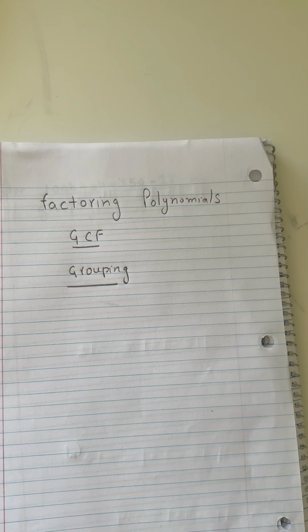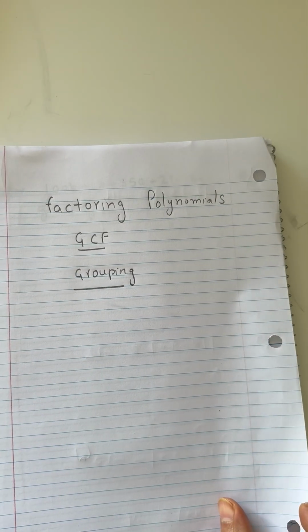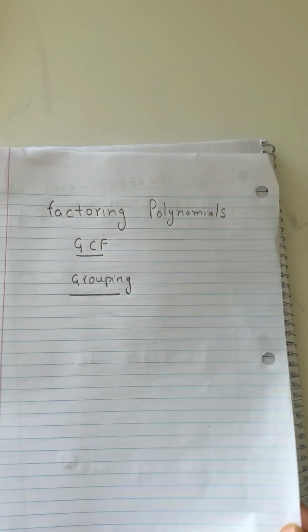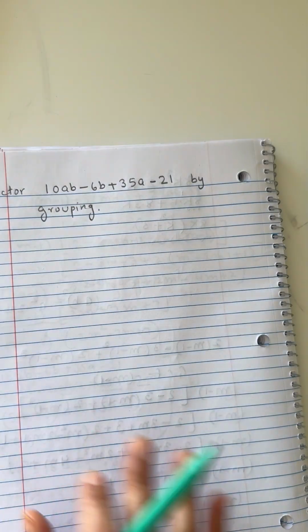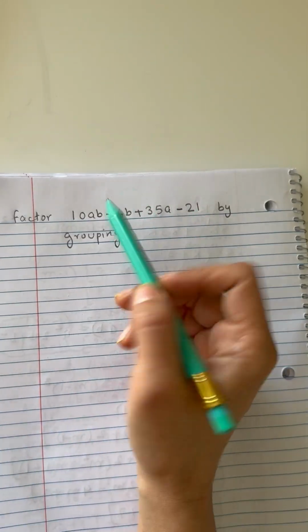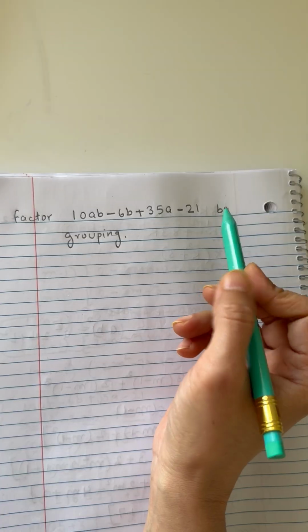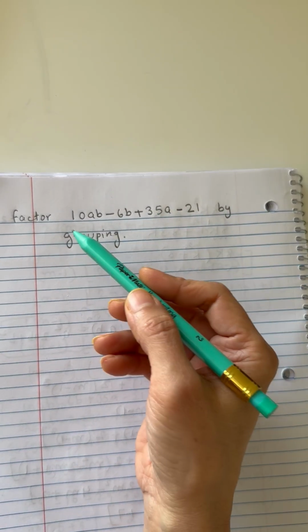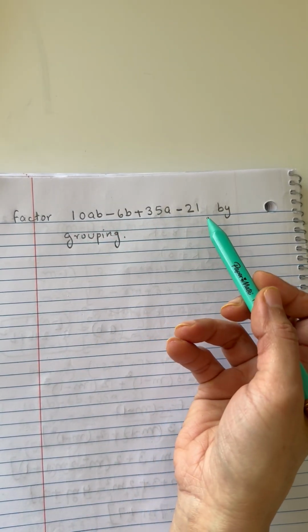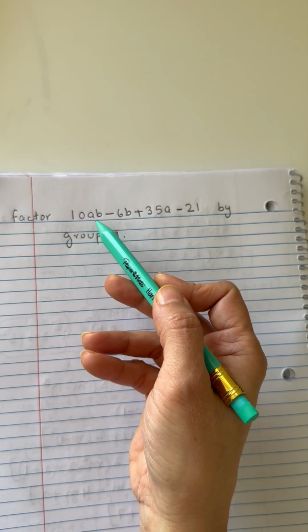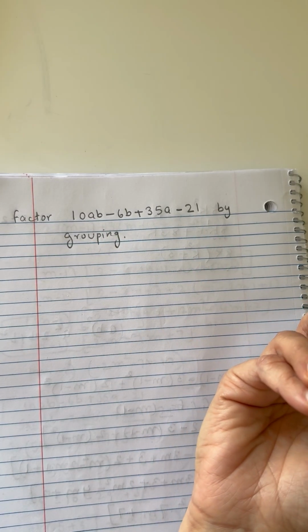Hi everyone, let's factor again, but this time let's factor by using the grouping method. How do we factor polynomials using grouping? So what does that mean? If we have a polynomial like this, how can we factor it? In here I don't see the GCF method working because I cannot find anything common. So what's the other way?